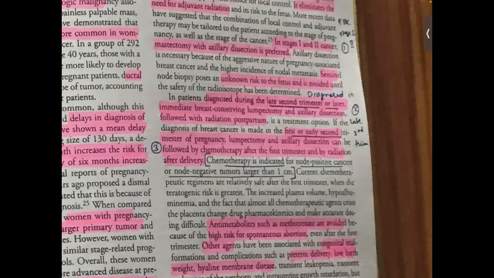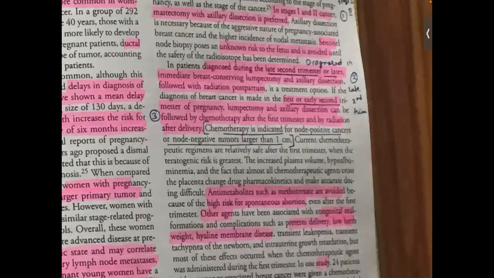So chemotherapy, what is the indication for chemotherapy? Node positive cases or node negative tumors larger than 1 centimeter. So by size and node, if it is more than 1 centimeter, we should give chemo. If node is positive, we should give chemo.